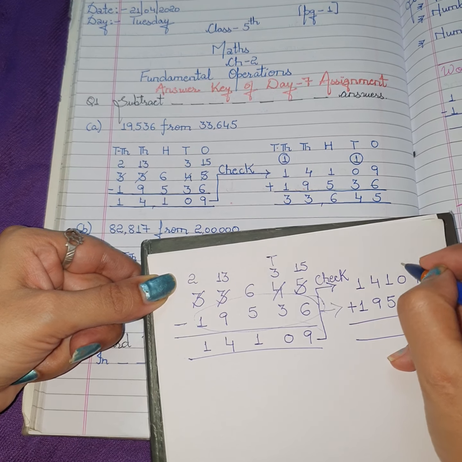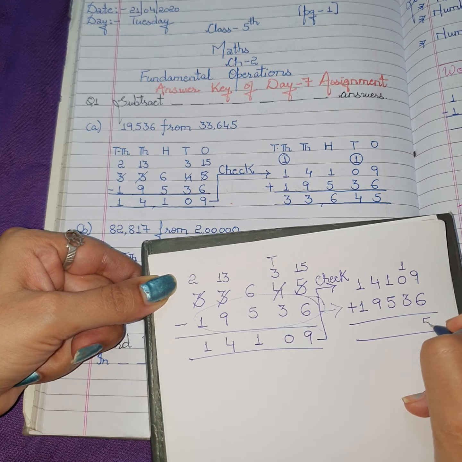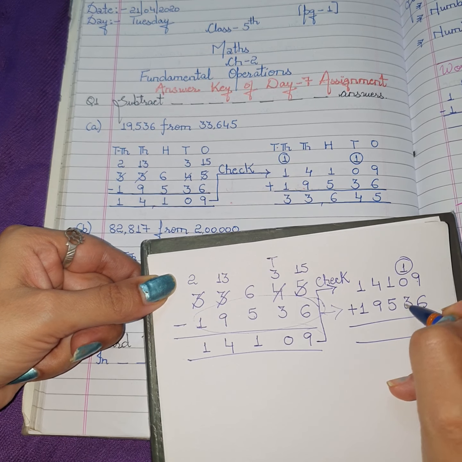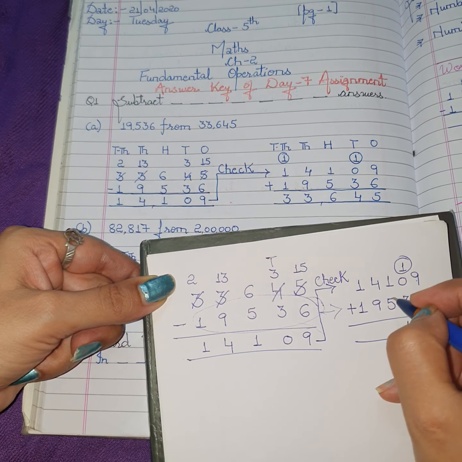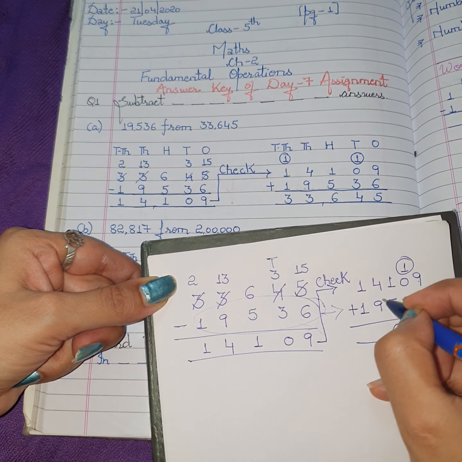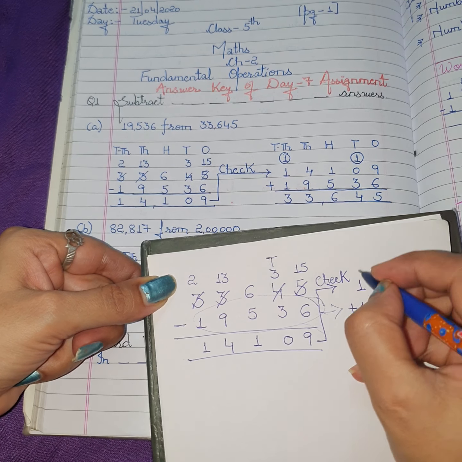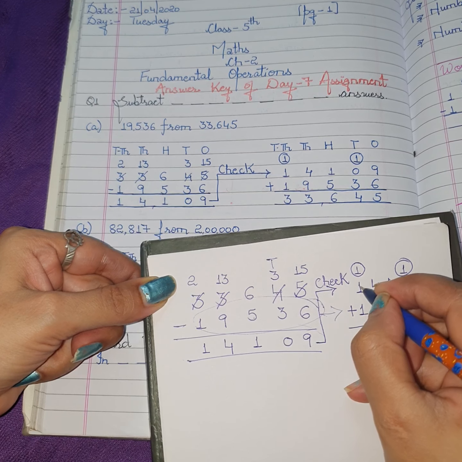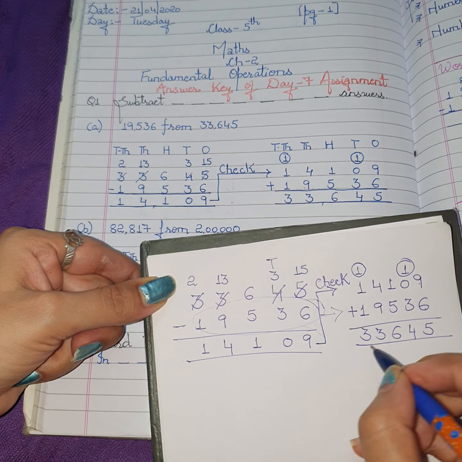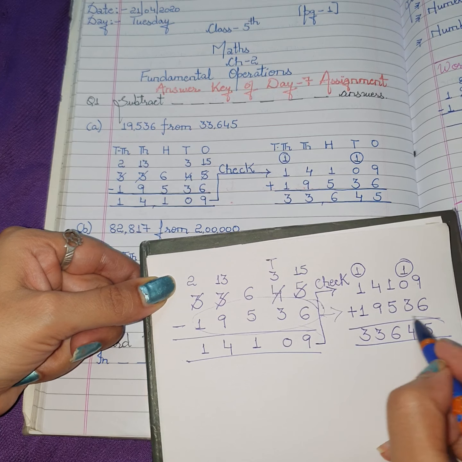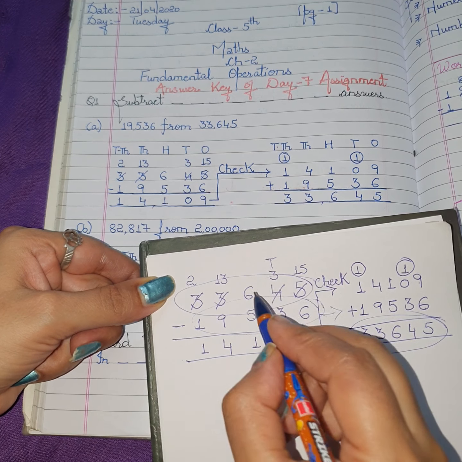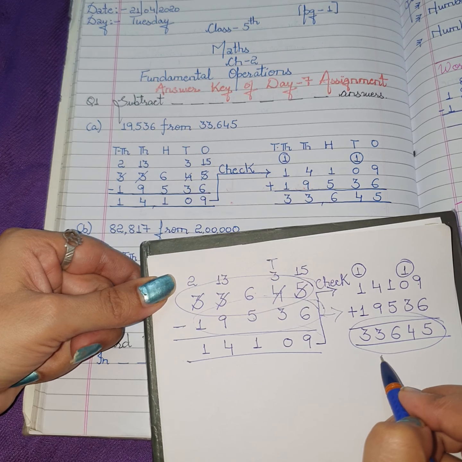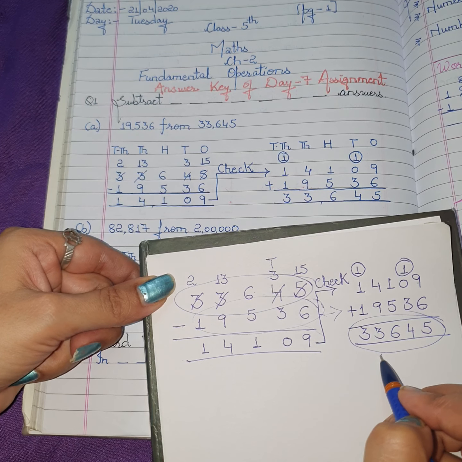9 plus 6 is equal to 15. So carry over 1 and 5 will come here in the ones place. 3 plus 1 will give you 4. 5 plus 1 will give you 6. 9 plus 4 will give you 13. So carry over 1 and 3 down. 1 plus 1, 2 plus 1, 3. So double 3, 6, 4, 5. You can see that you have got the same minuend here. That means our solution is absolutely correct.